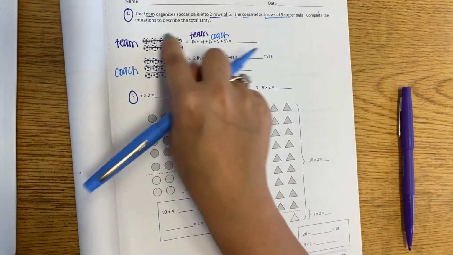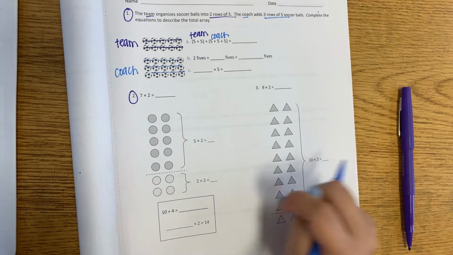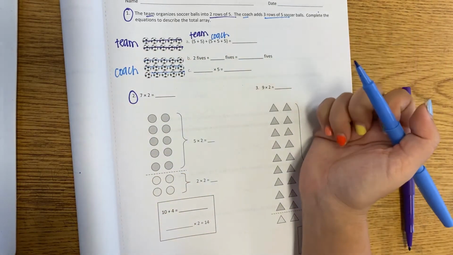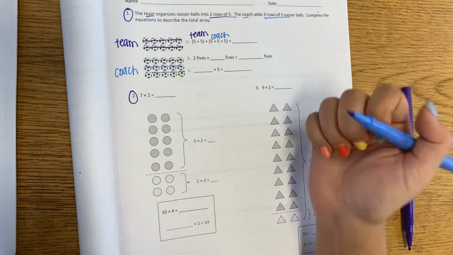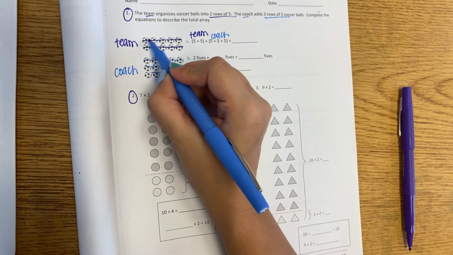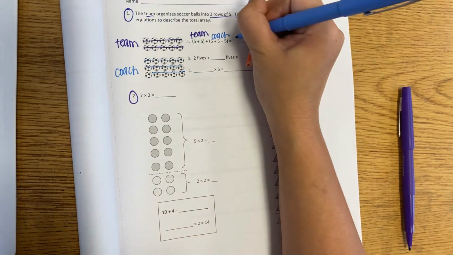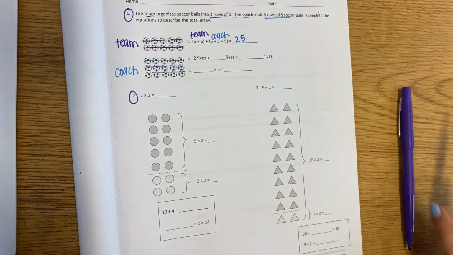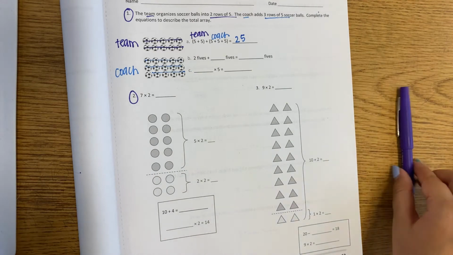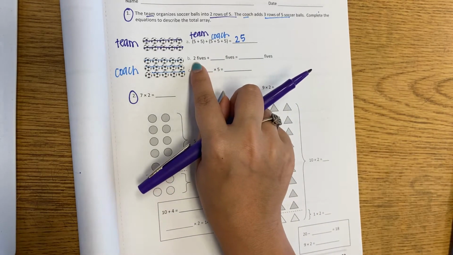So all together, how many soccer balls do we have? You can count each ball individually, or you can skip count by 5. I'm going to skip count by 5s. So we have 5, 10, 15, 20, 25. We have 25 soccer balls. Okay? Now we're moving on to part B.